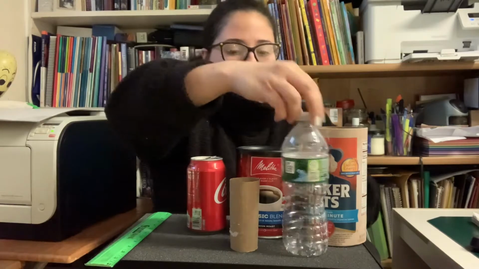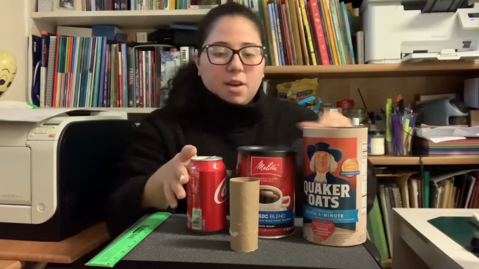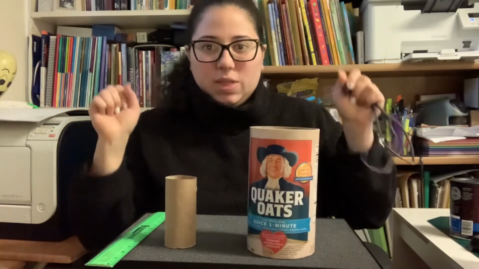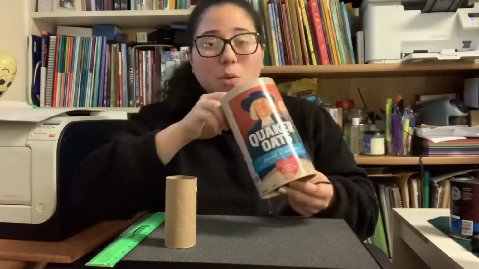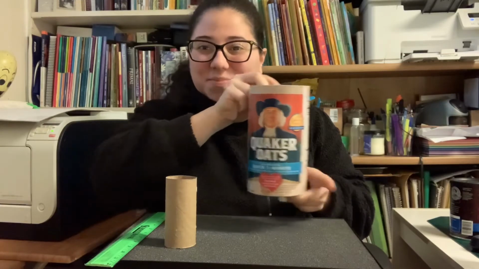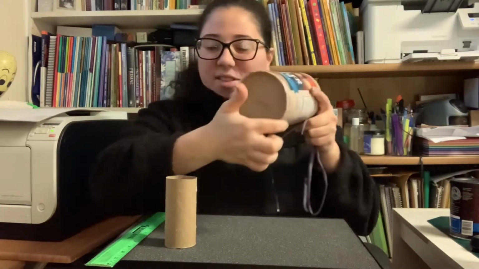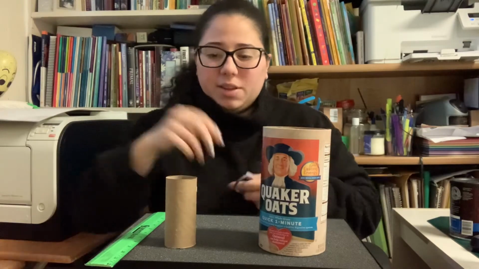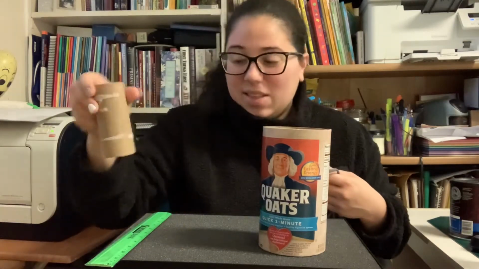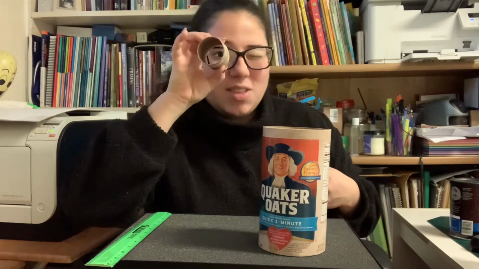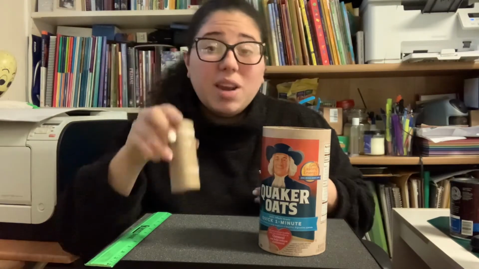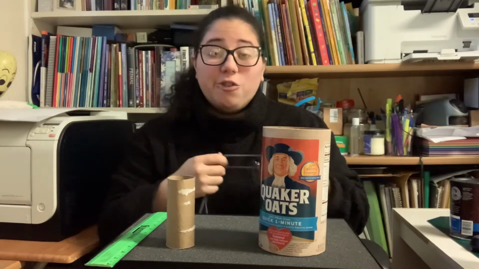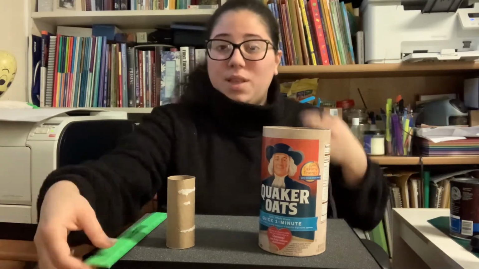Let's see. I'm going to put this over here for now, and this over here. And we're going to start with these two things. This was an oatmeal container, right? And like I said, it is a circle on the bottom and the top, and that's what we're going to measure, the circumference. Now, this was a toilet paper roll. It is also a circle. And we're going to see which one is bigger and smaller when we measure around the circle using a shoelace.